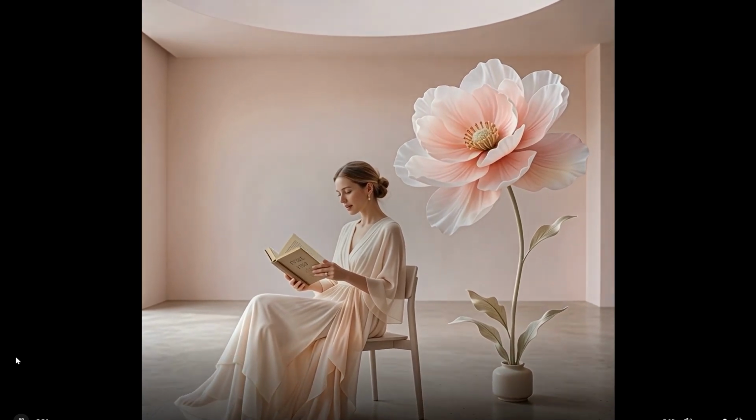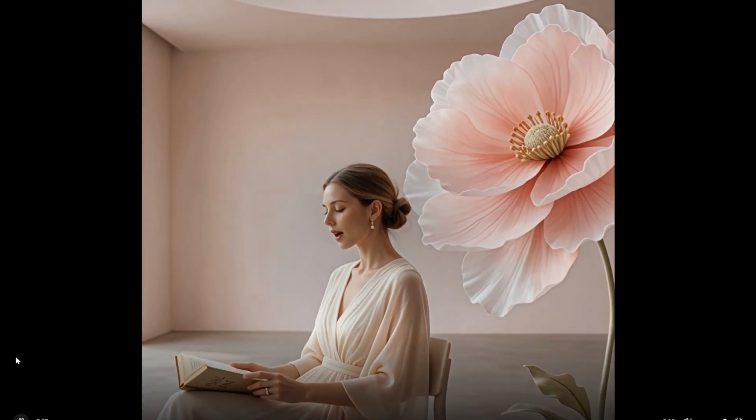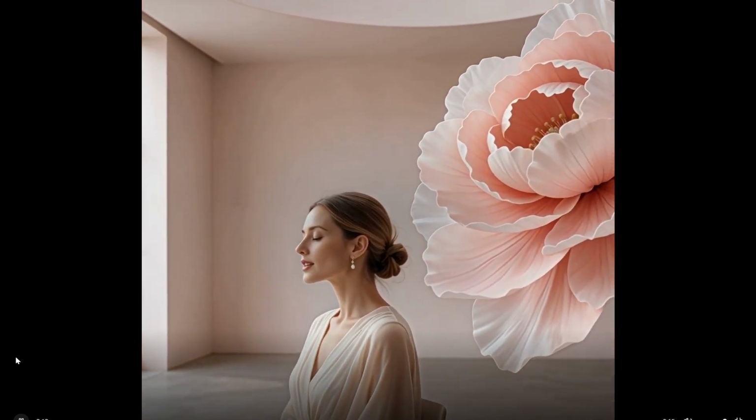The petals are waking up. So quiet. So still.